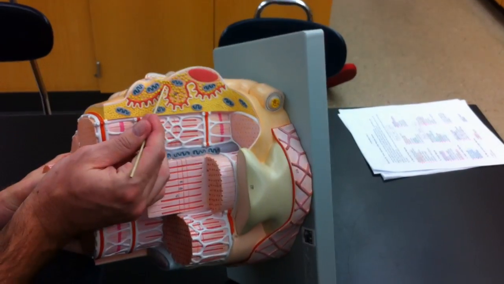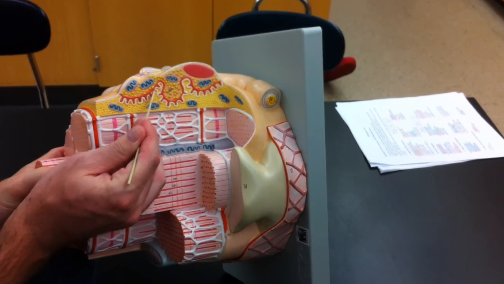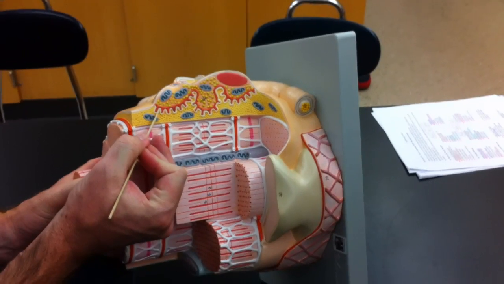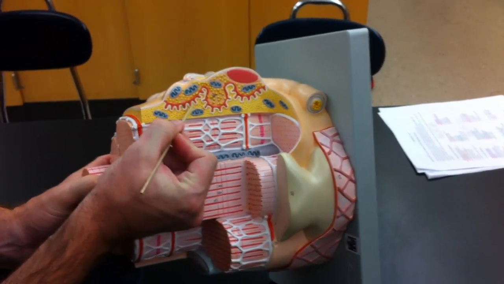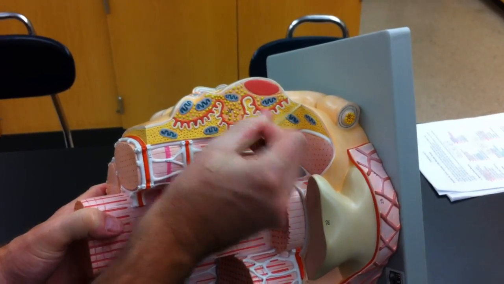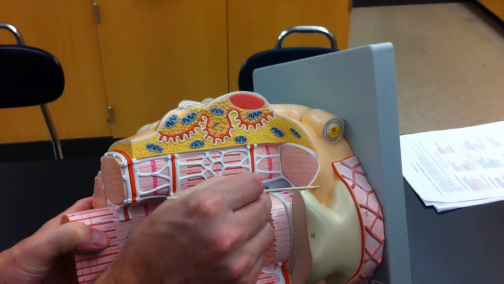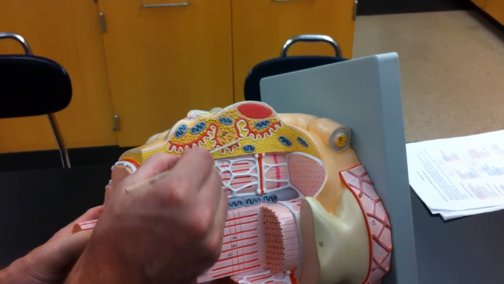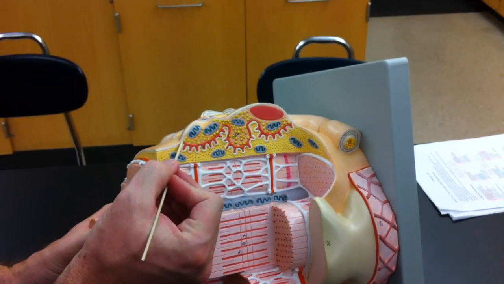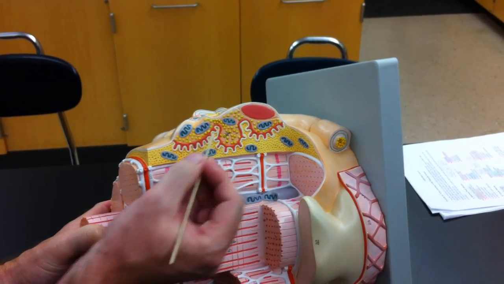And that axon terminal is making a connection with the sarcolemma. So this is the sarcolemma right here, which is the plasma membrane of the muscle cell. You can see that sarcolemma going all the way around this way. This is all sarcolemma. So the axon terminal making the connection with the sarcolemma is a neuromuscular junction.